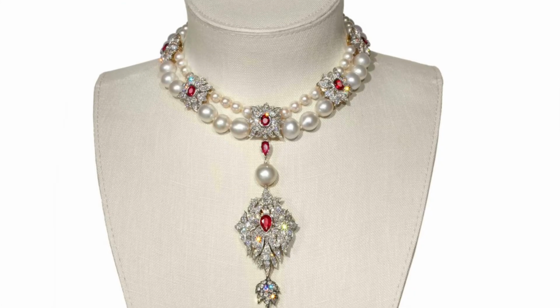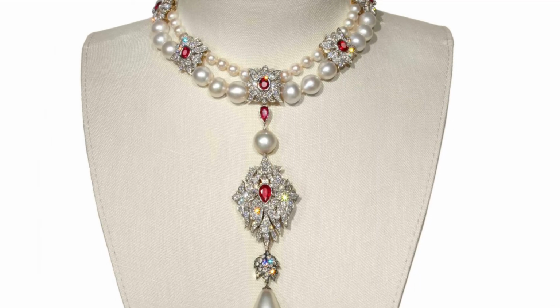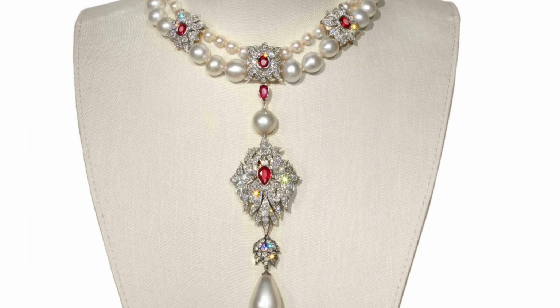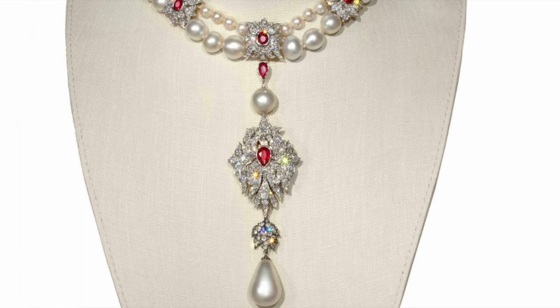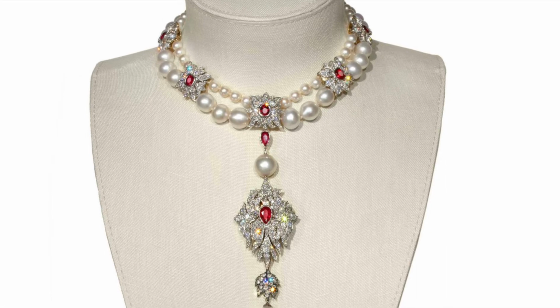Over the centuries, pearls have continued to change hands before ending up in 1969 with Richard Burton, who then took the pearl to Cartier and asked them to design a necklace. And pictured here is the completed necklace with the pearl.